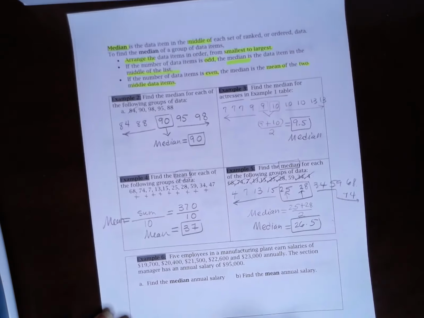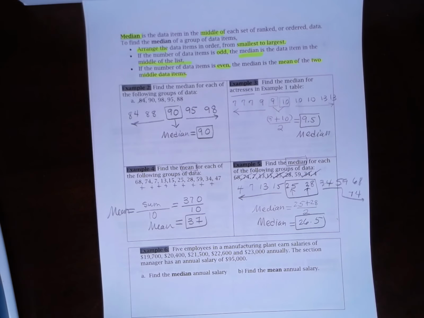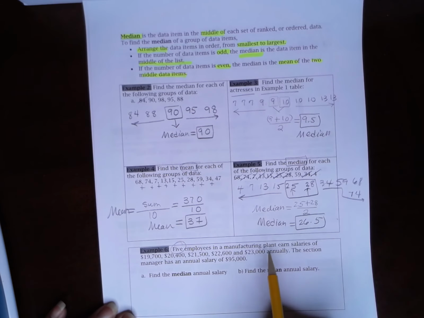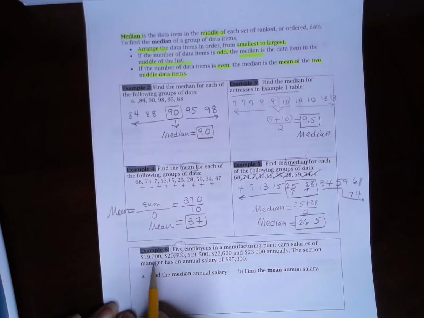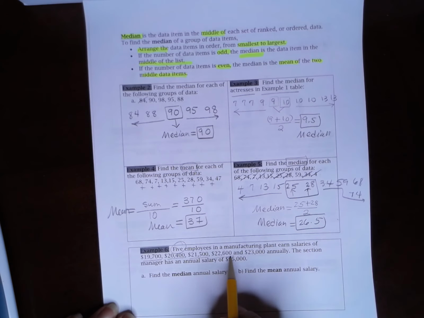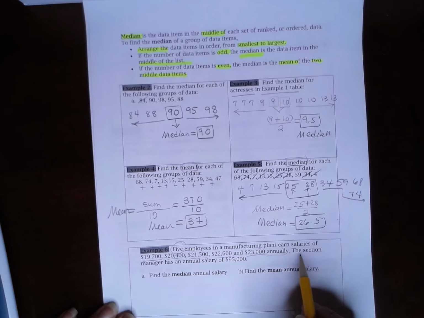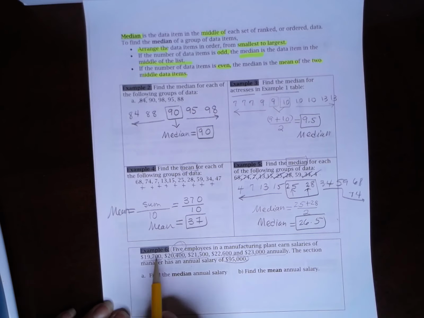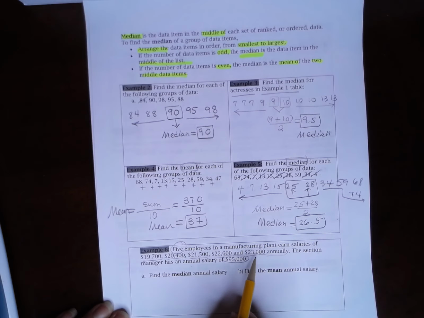Okay. Next, example 6. 5 employees in a manufacturing plant earn salaries of $19,700, $20,400, $21,500, $22,600, and $23,000 annually. The section manager has an annual salary of $95,000. So here the question is find the median.